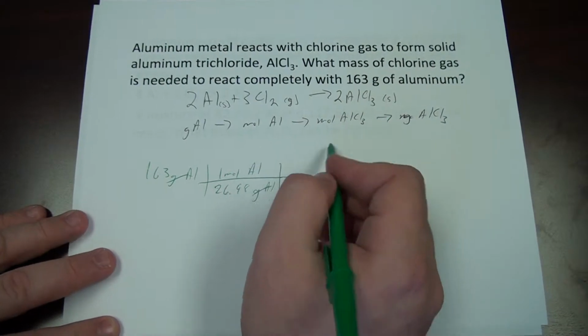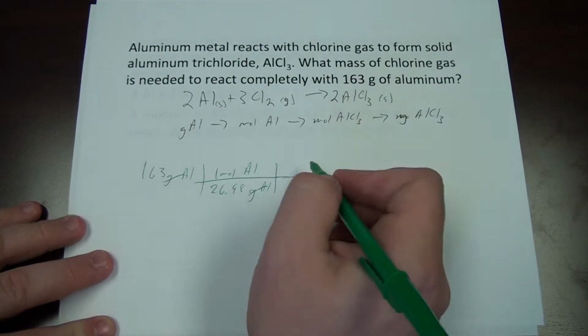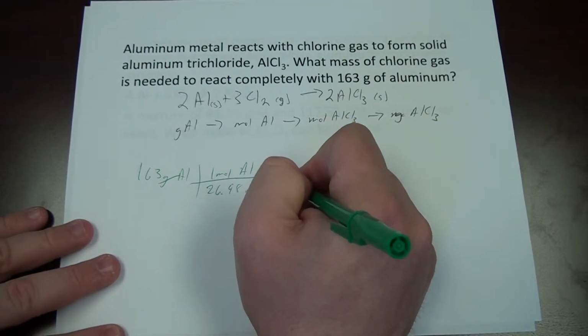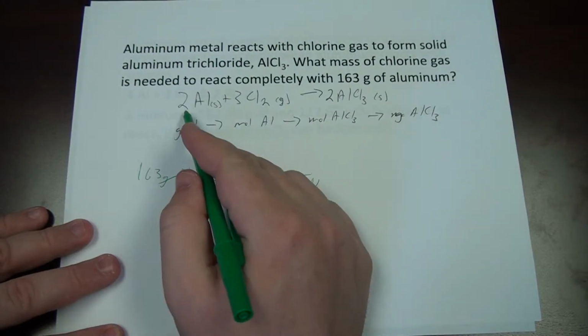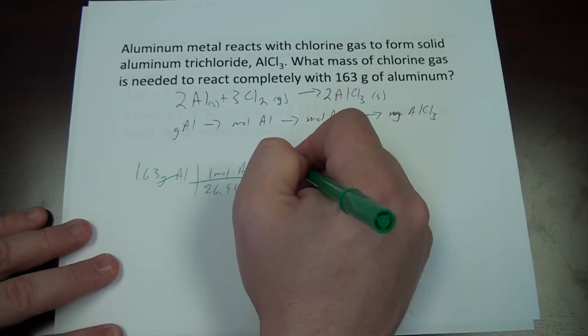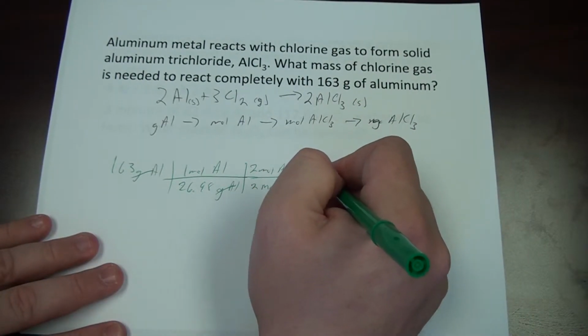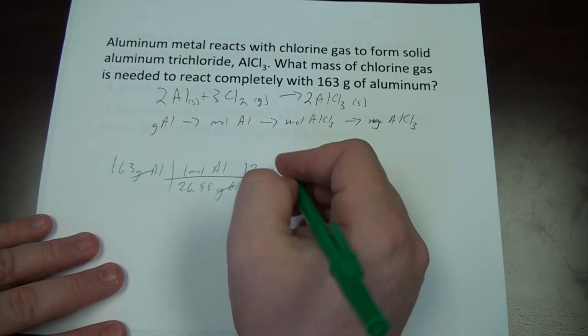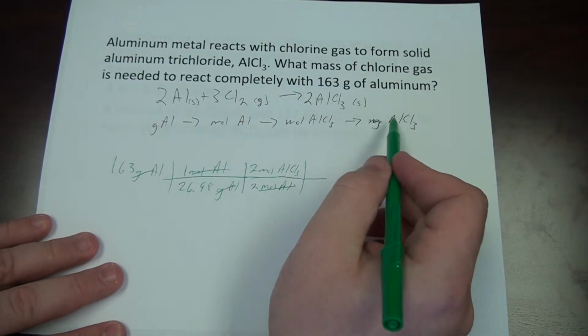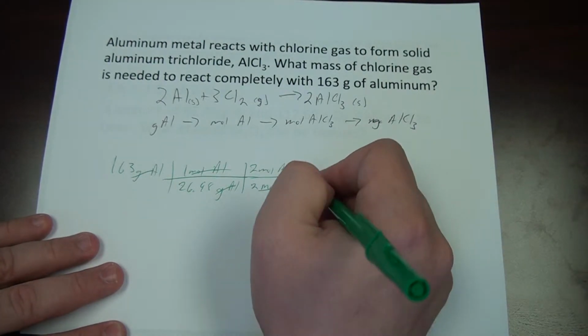Mole to mole ratio, so from the balanced chemical equation, for every 2 moles of aluminum that react, we get 2 moles of aluminum chloride. So now we want the mass, so we have to then use the molar mass again.